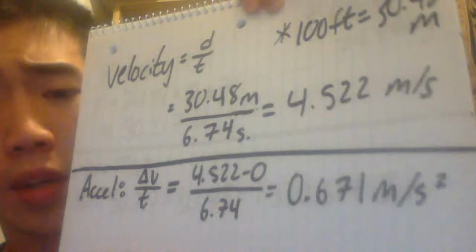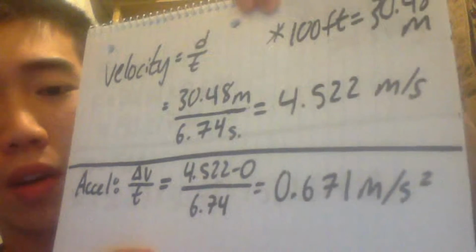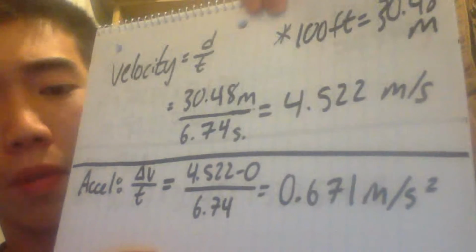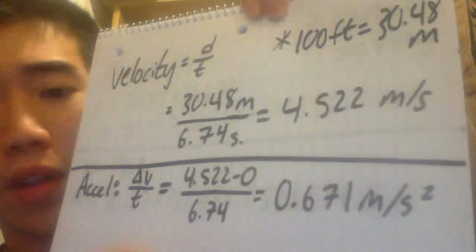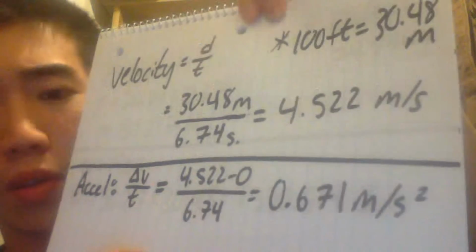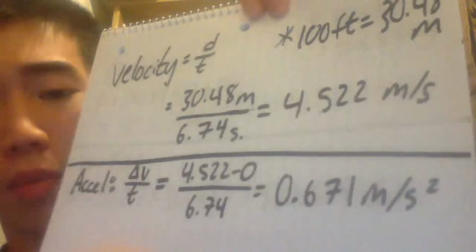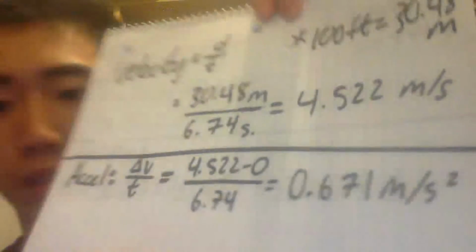Next, we found acceleration, where we plugged in our previously found velocity. So it's change of velocity over time. Our final velocity was 4.522 minus our initial velocity, which was 0, over our time, 6.74, which equals 0.671 meters per second squared for our acceleration.